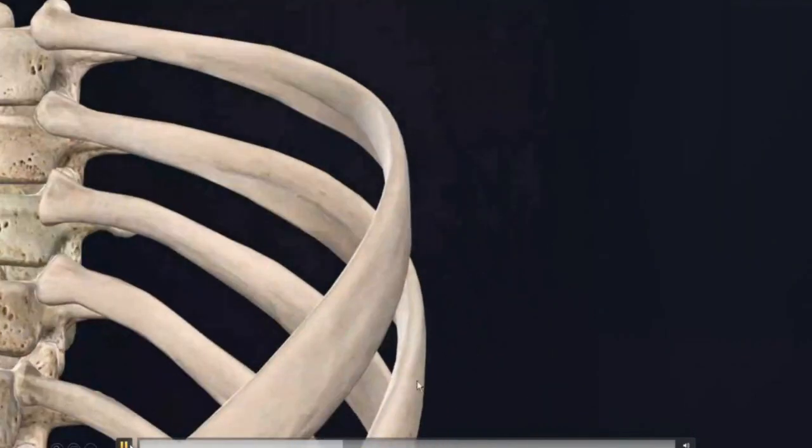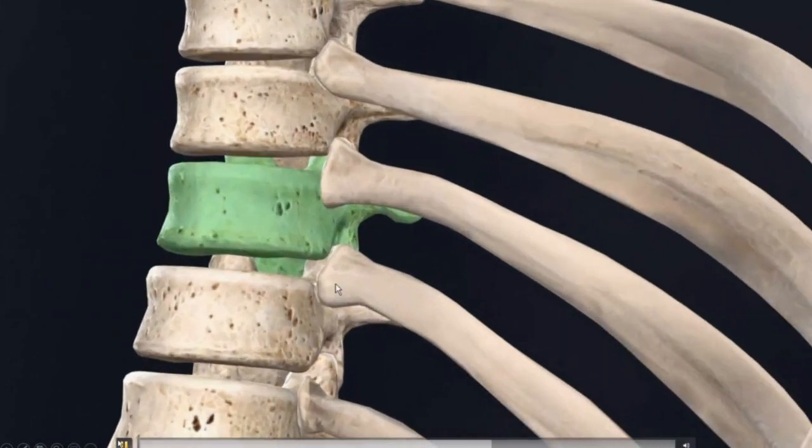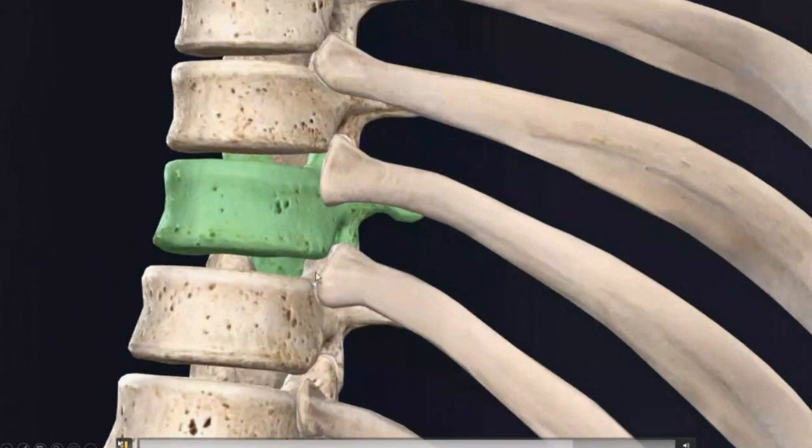Now we will go down and see the anterior view. As you can see, the head of the rib is articulating with the superior vertebrae and the inferior vertebrae. Or we saw posterior, because the body of the rib is articulating with the transverse processes. Zooming in.